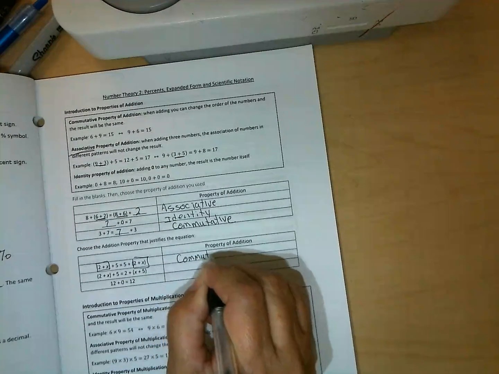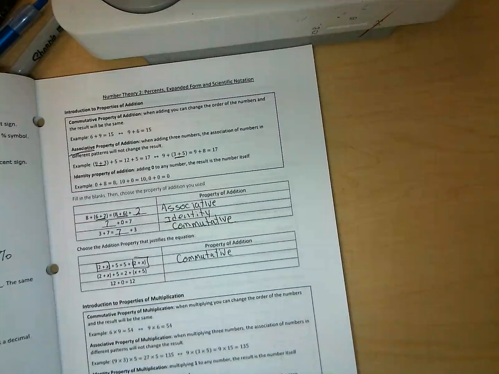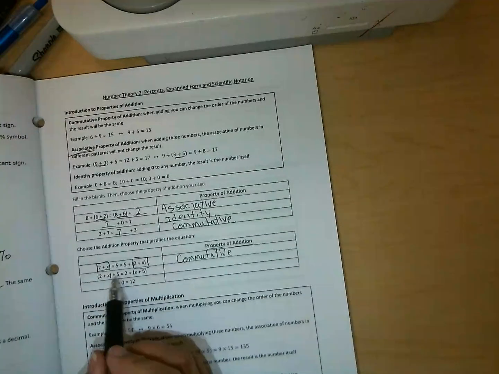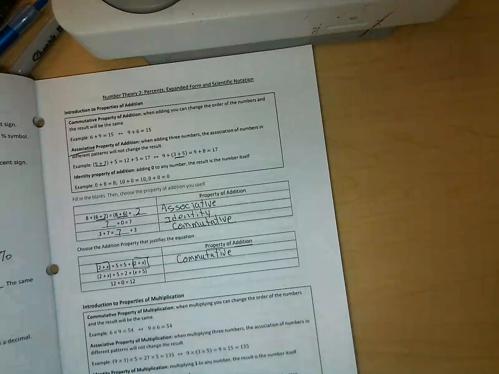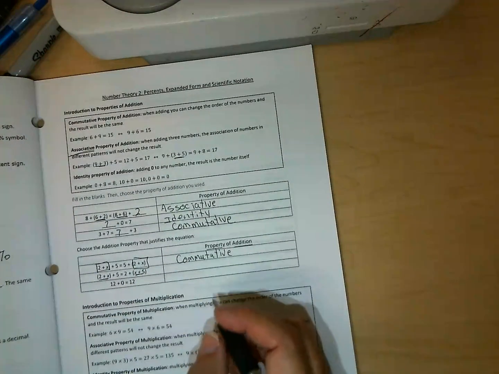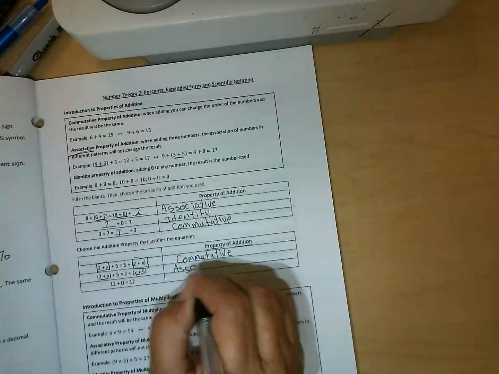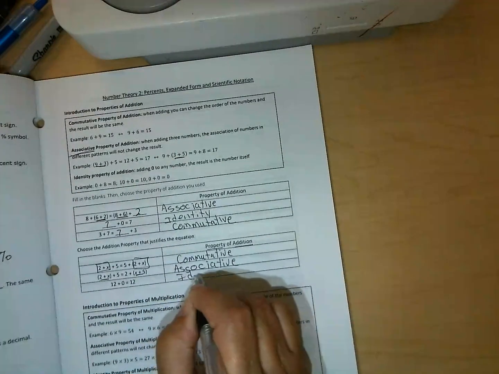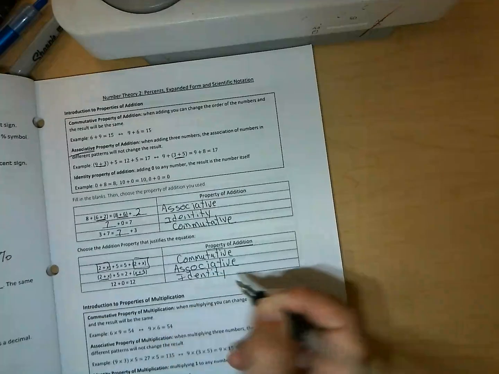Tricky. It's technically the commutative property of addition, but that's what the header says, so I'm just going to put commutative. All right. So now I have 2x and a 5 and a 2x and a 5, same order, right? But the parentheses move from the 2 and the x, to the x and the 5. So what's this? Associative. Okay. Lastly, this is the identity because I'm adding 0, right? So identity. Okay.